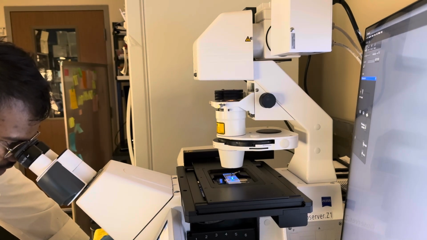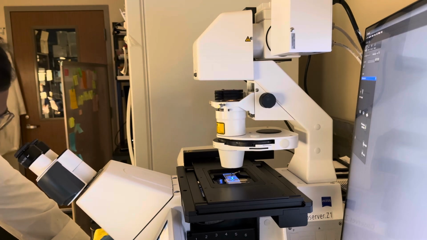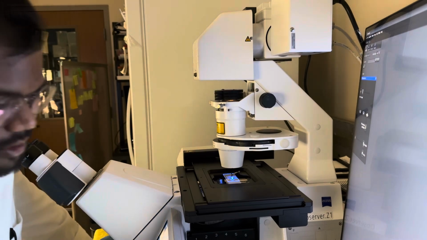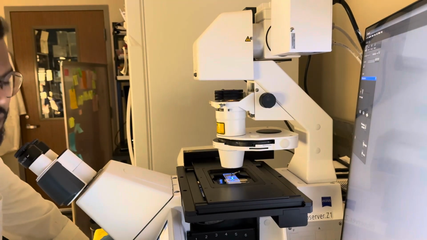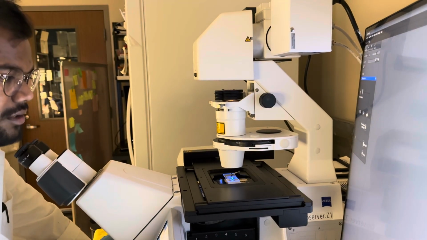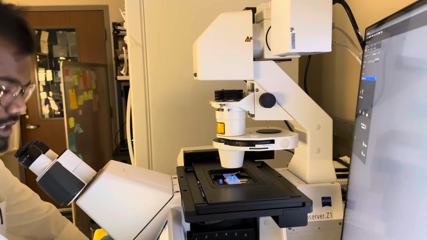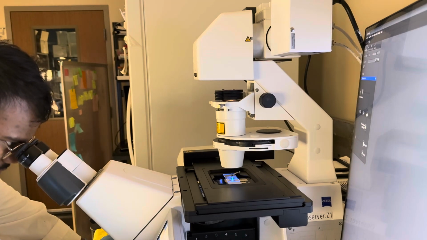And then the second thing I could do is do the minor adjustment. Now I could see some of the worms in the plate. I'll use this to adjust the position of the focus in the slide, and I can move the slide around there to capture images.